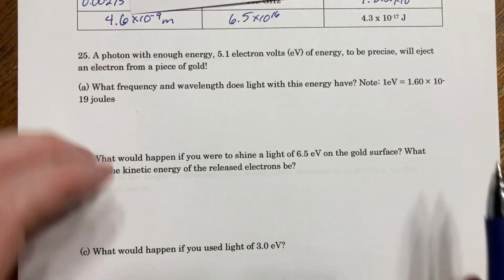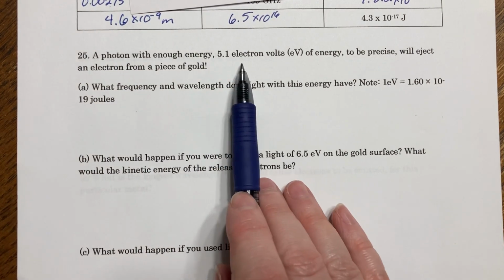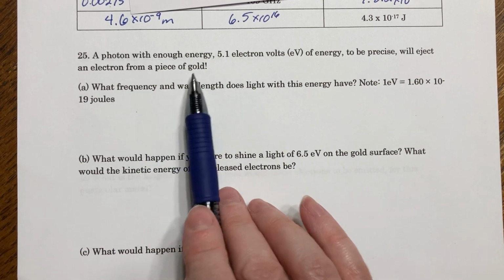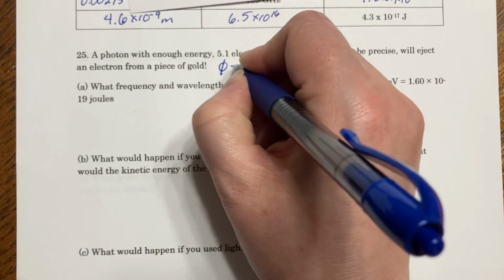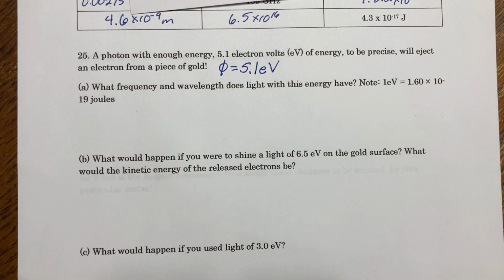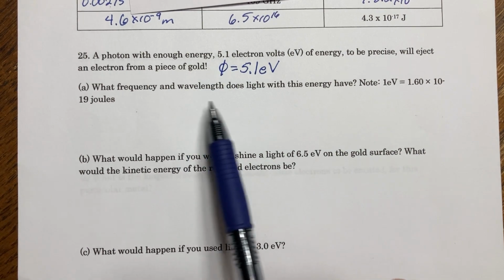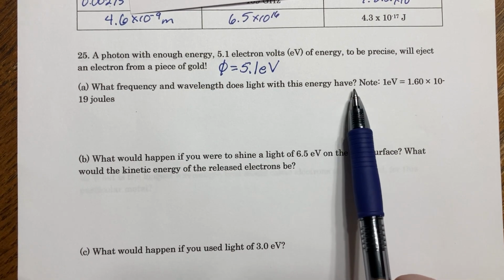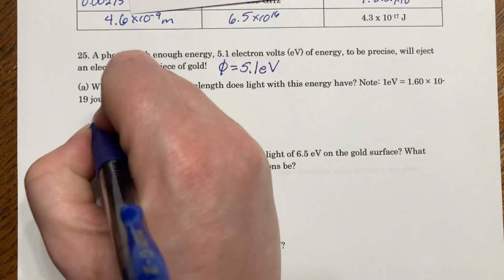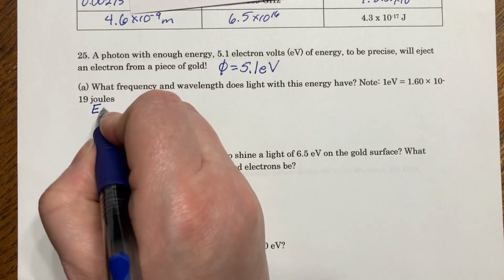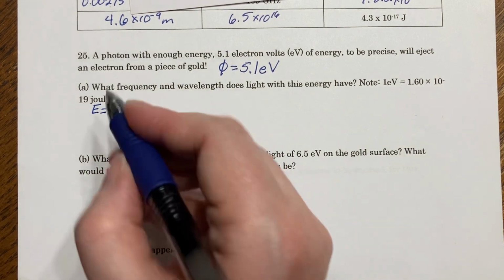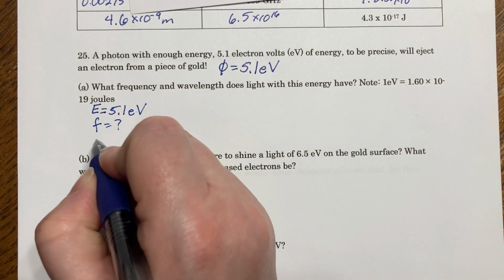So let's do an example. A photon with enough energy, 5.1 electron volts of energy, will eject an electron from a piece of gold. So what that tells you is that is the work function. That's how much energy it takes to knock off the electron. What frequency and wavelength does light with this energy have? So it gives you the conversion. So I have an energy of 5.1 electron volts. I'm looking for frequency and wavelength.